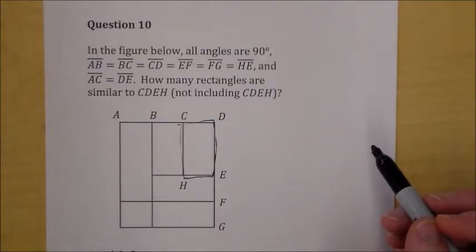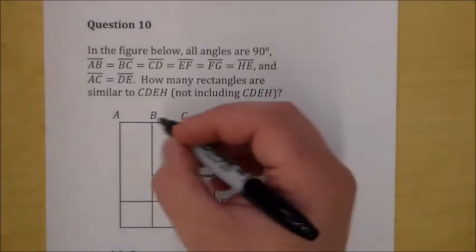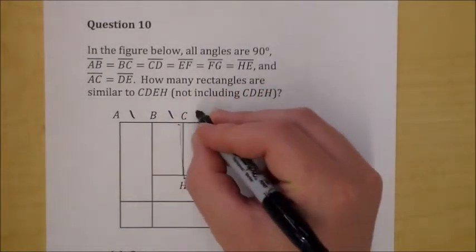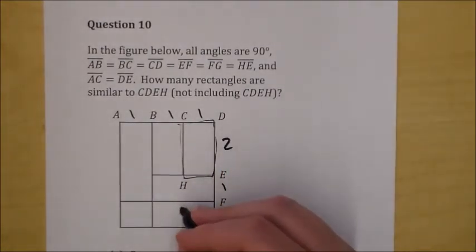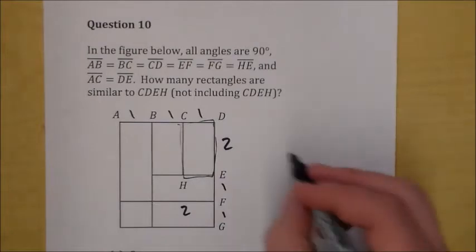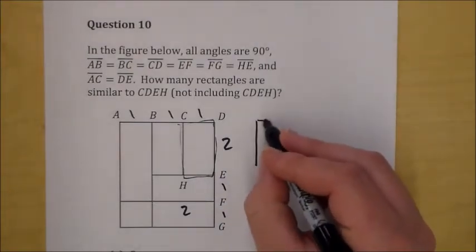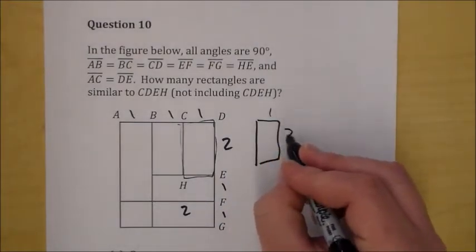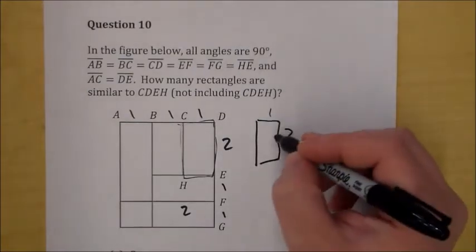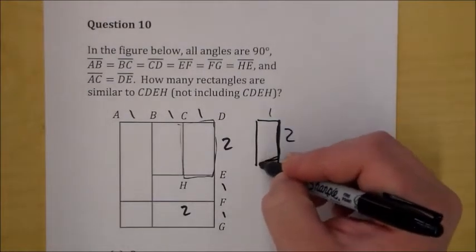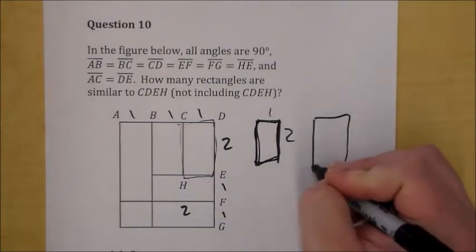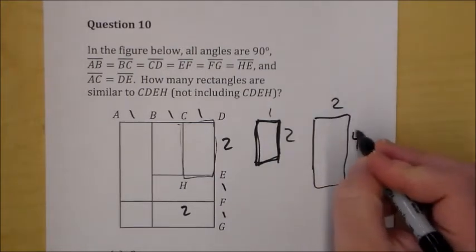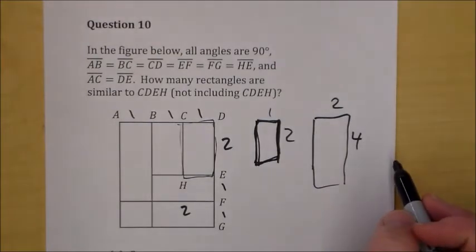Okay, so let's do this. Just think about these as 1, 1, 1, and this will be 2, this will be 1, 1, and this will be 2. So we're looking for things that are similar to 1 by 2. Remember, similar means has the same proportion. So if it's 1 by 2, it could also be 2 by 4, right? 1 by 2 is similar to 2 by 4.